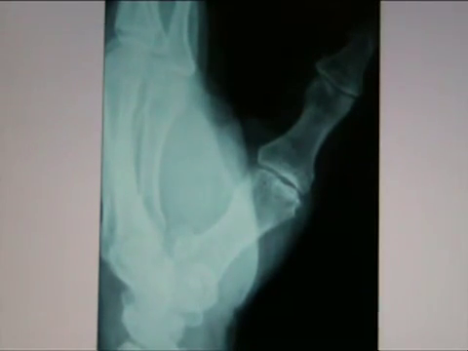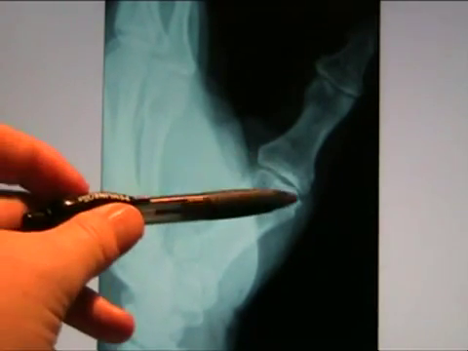OA of the base of the thumb. Old rupture of UCL MCP, OA of the first MCP joint, old ligament rupture.